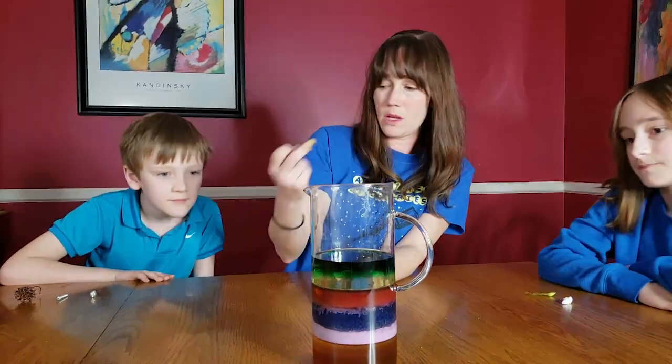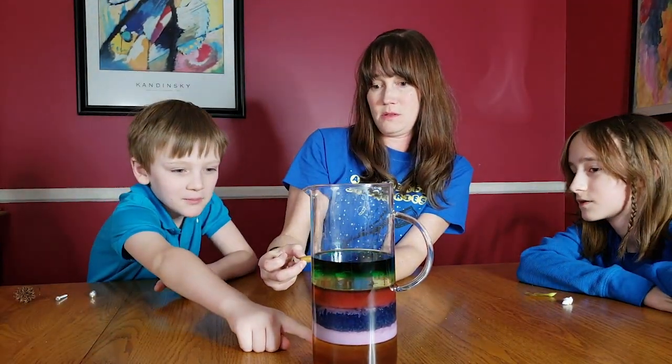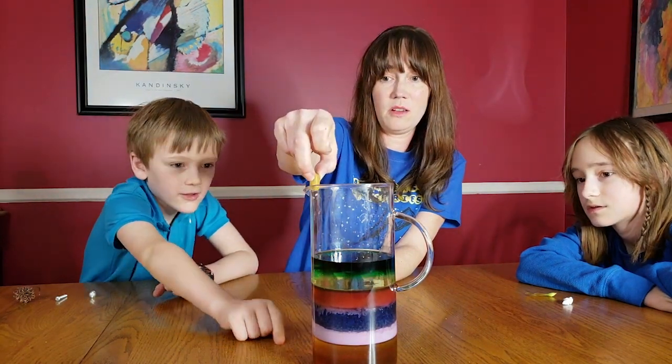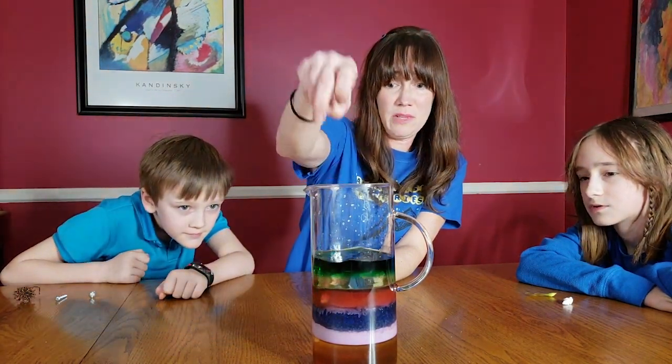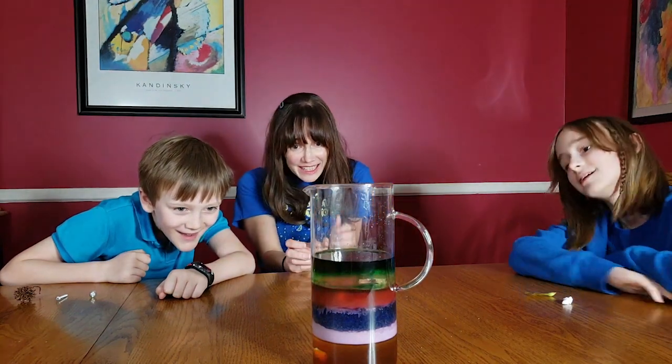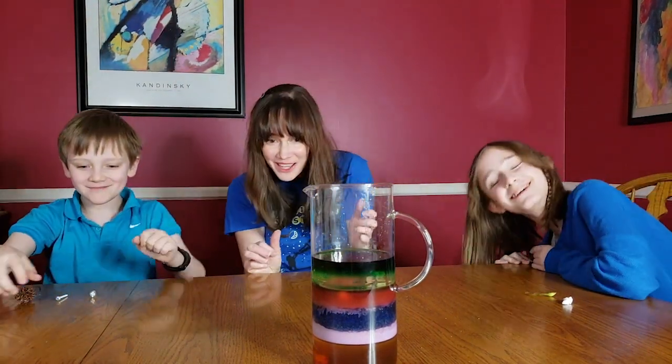Okay, I'm gonna try my rock. Where do you guys think this will end up? I think it'll probably end up in the bottom, the honey, or the milk. Okay. So in the brown syrup. Yeah, honey. Straight to the bottom there.